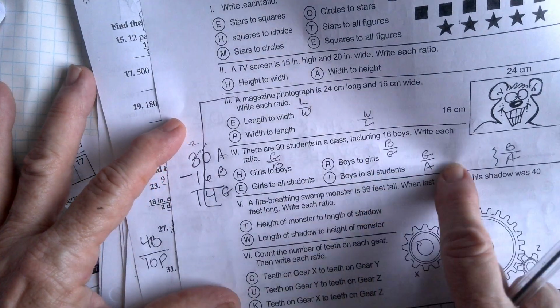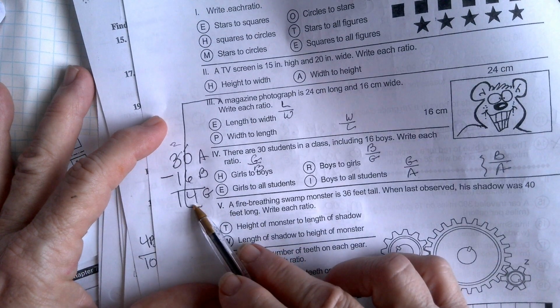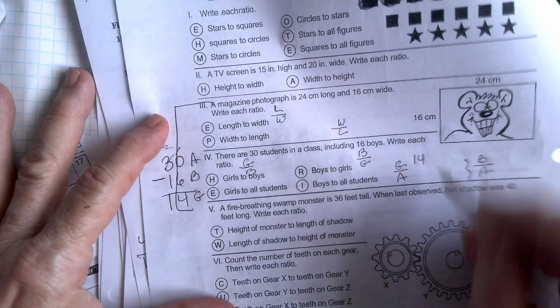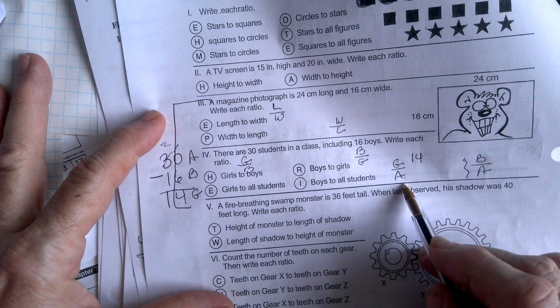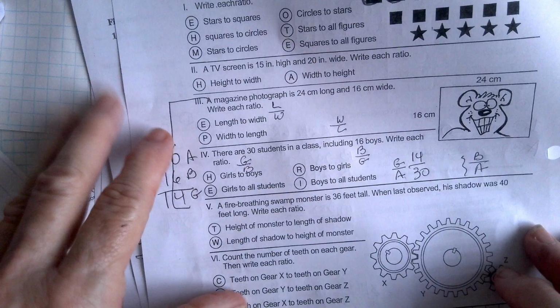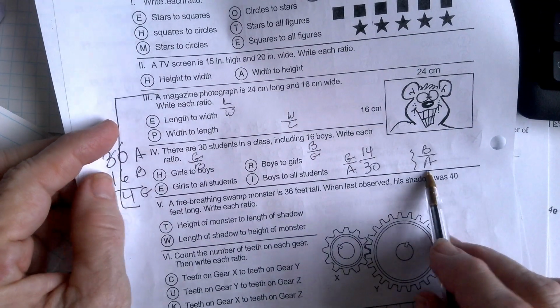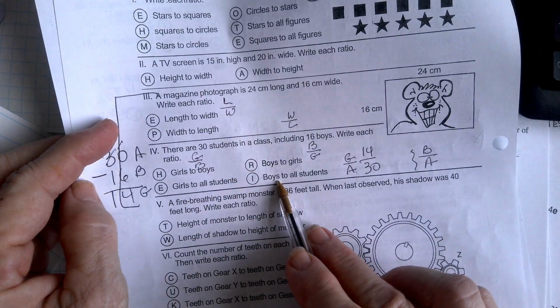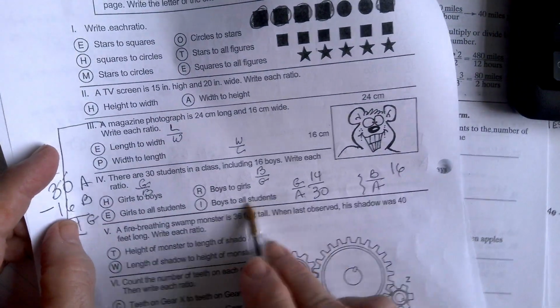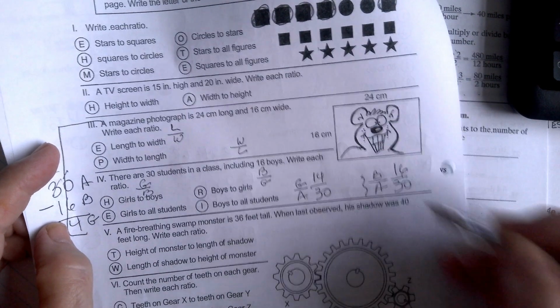So over here, for girls to all, how many girls are there? 14. Out of everybody, how many people are there altogether? 30. And then you're going to reduce it. So this is the letter E. Then on the letter I, how many boys are there? 16. Out of all, how many are there altogether? 30. And that is it, girls and boys.